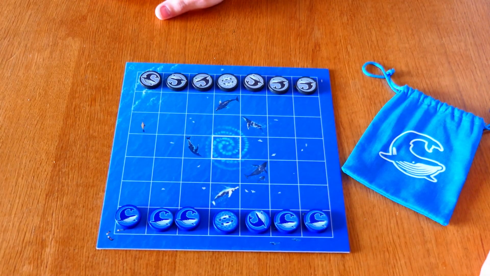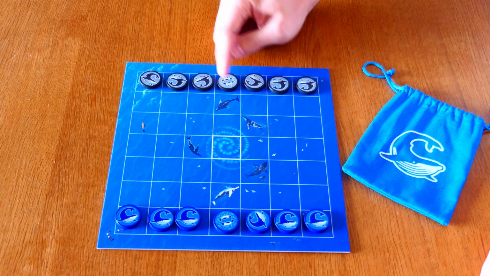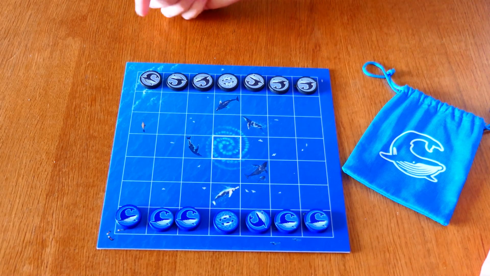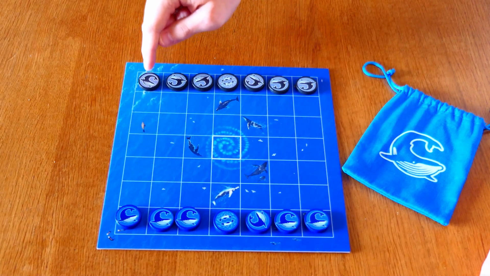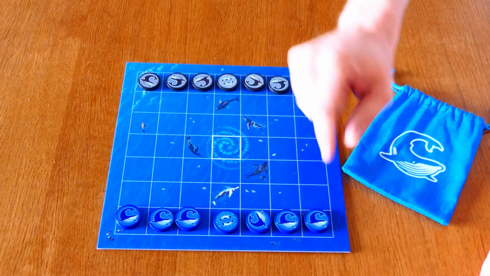So how is the game played? In the game you take turns, and when it's your turn you move one of your tiles. So either your school of fish or the humpback whales. So how can the tiles move? They can move vertically, they can move horizontally if they are not blocked, of course, and they can move diagonally.